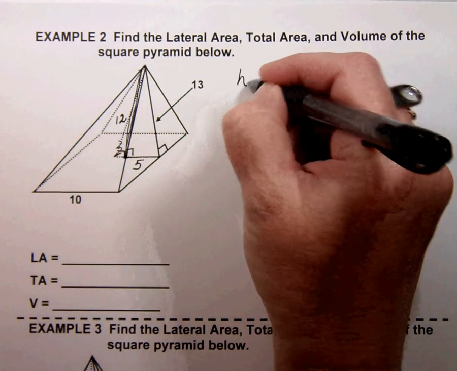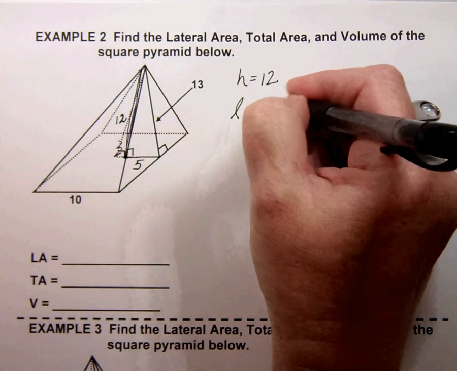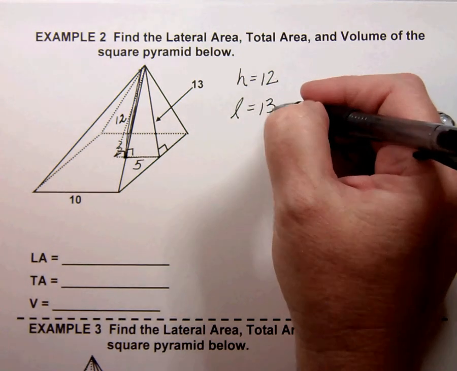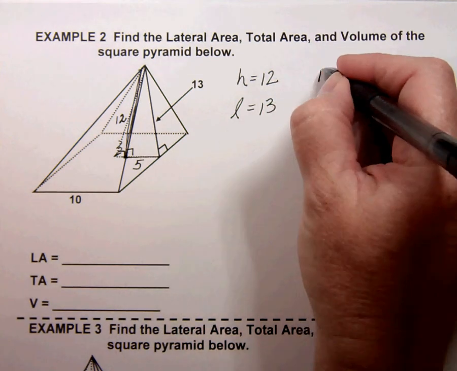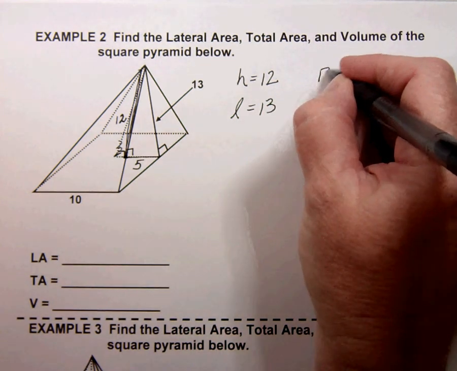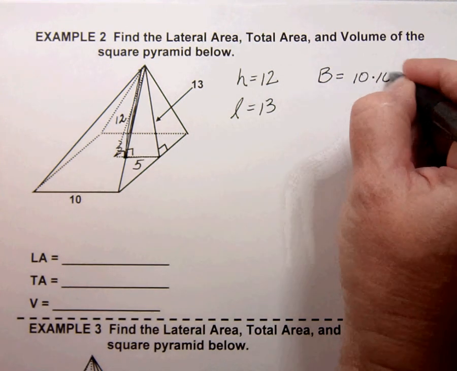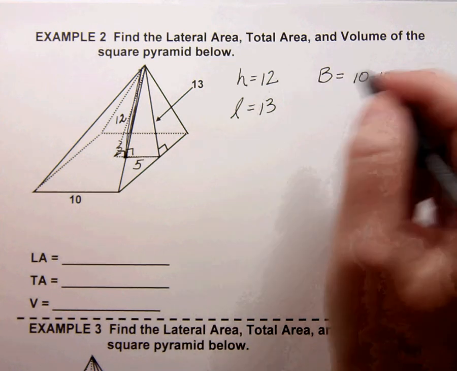Now I'm going to write H is 12 and L is 13 so you won't mix those up. This is the height of the pyramid and this is the slant height of the pyramid. We're also going to need the base area. The base area is going to be 10 times 10, so that's 100. So we're going to use these numbers in our formula.